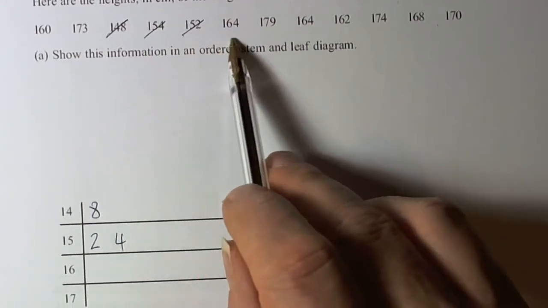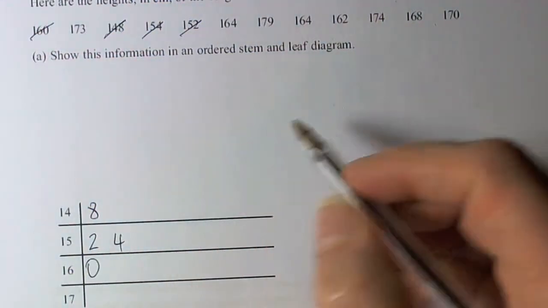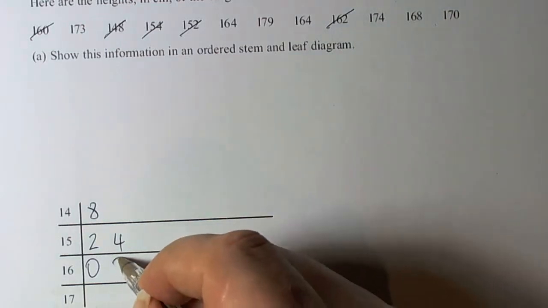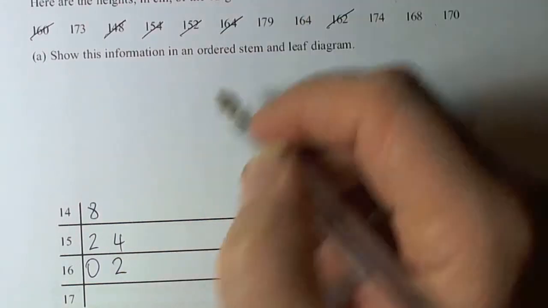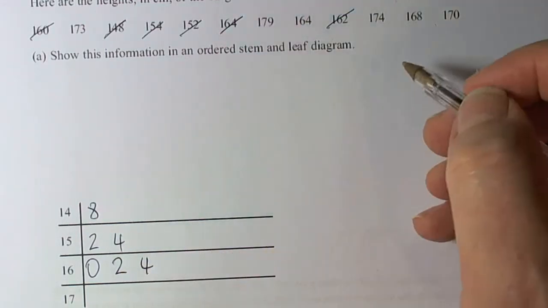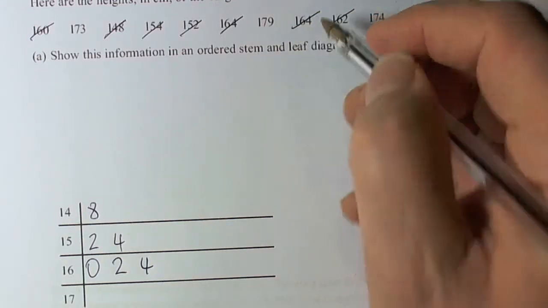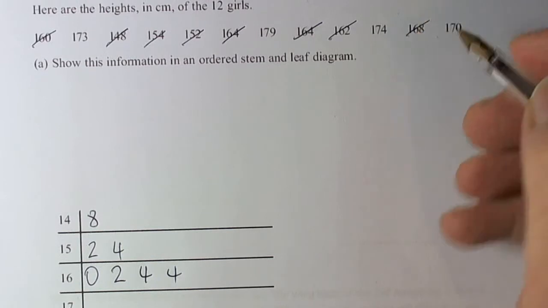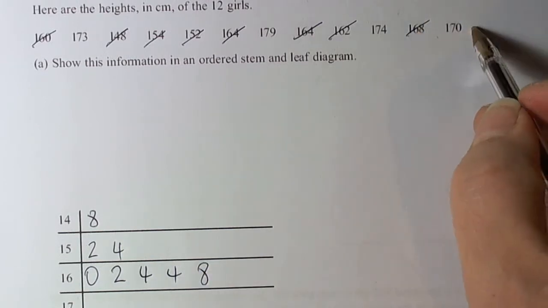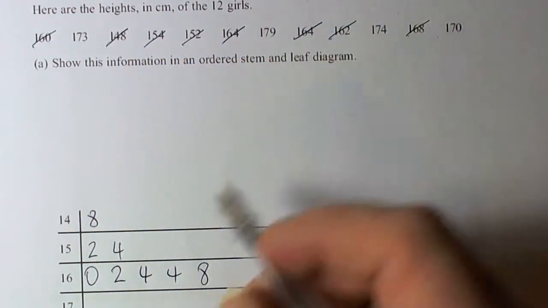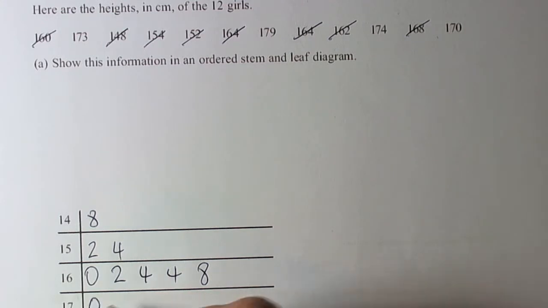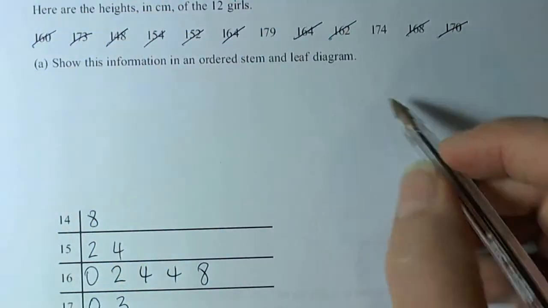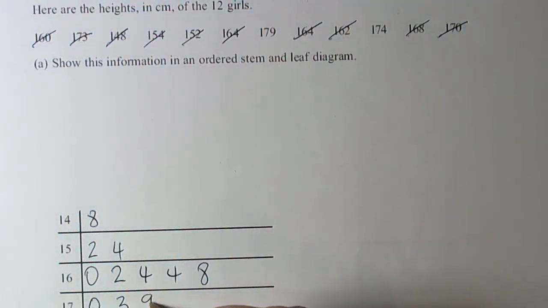The next smallest after that is 160, put 0, then 162, and then 164, and another 164, and a 168. And then more 160s, and then we'll go through the 70s, so 70, 73, and a 79.